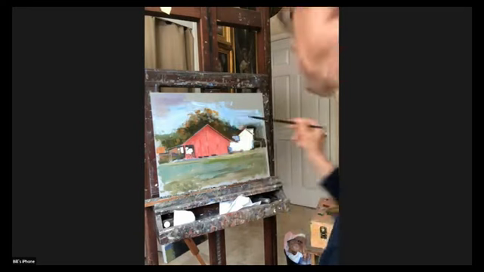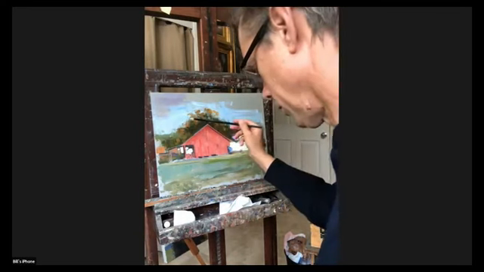Oh, the sun came out. Looked like it was going to rain earlier.